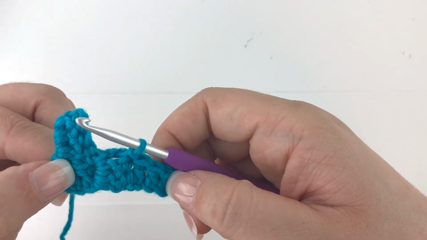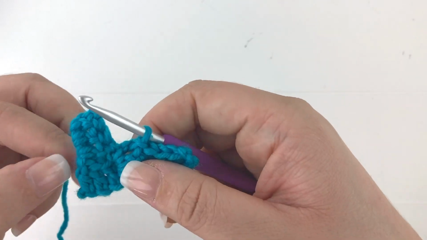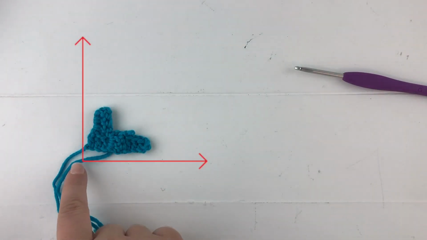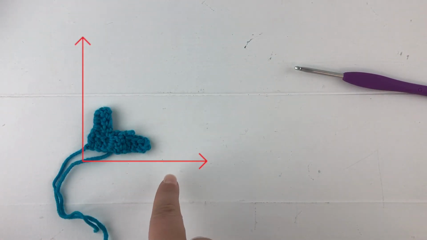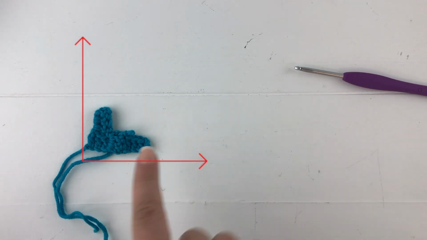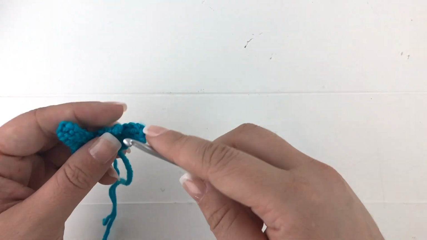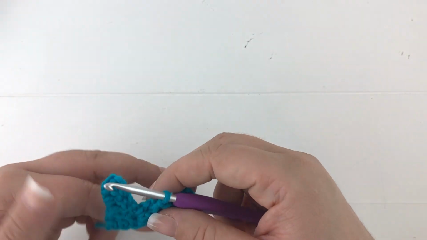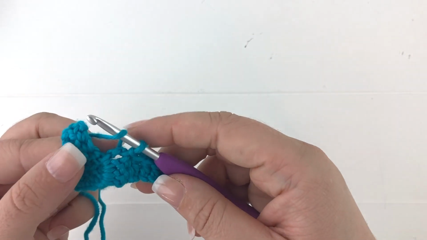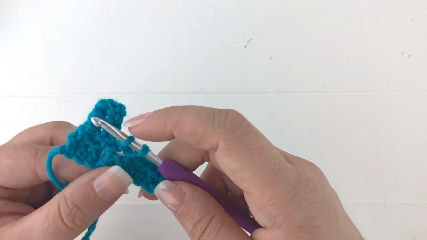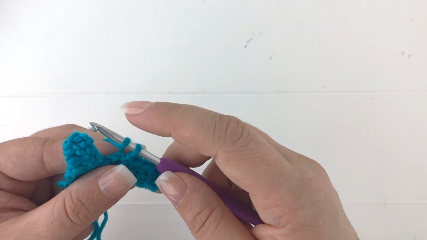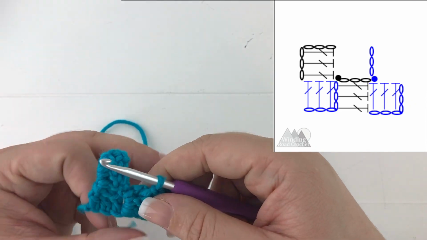So real quick, we're going to take a look at what we're doing. At the beginning of each row, we are adding an additional square, which is allowing us to move out in one direction and up in the other. And we are going to continue doing this in order to make a larger, right now it's just making a triangle, but if you're making a square, you're going to need to make a larger square by continuing to increase.